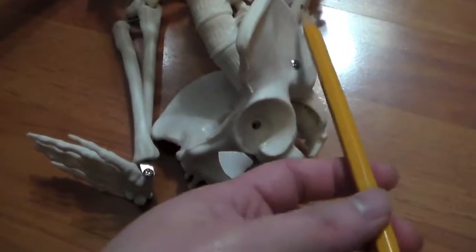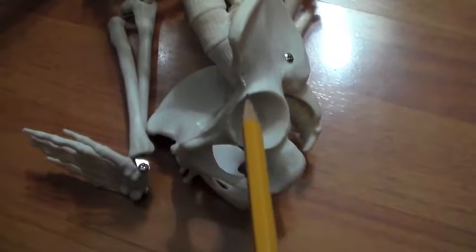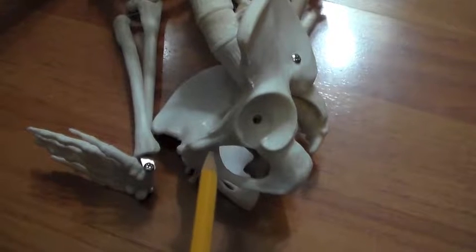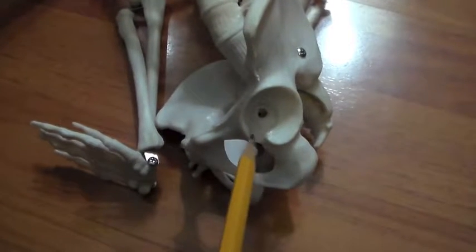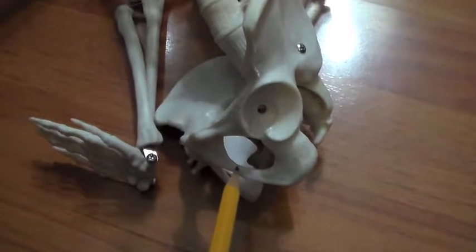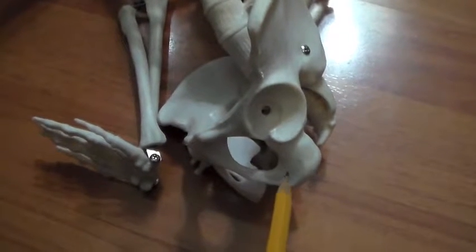This is the coxal bone. This is the ilium. This is the pubis. This is the ischium.